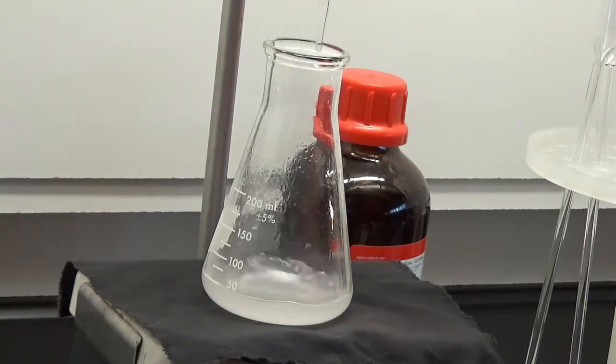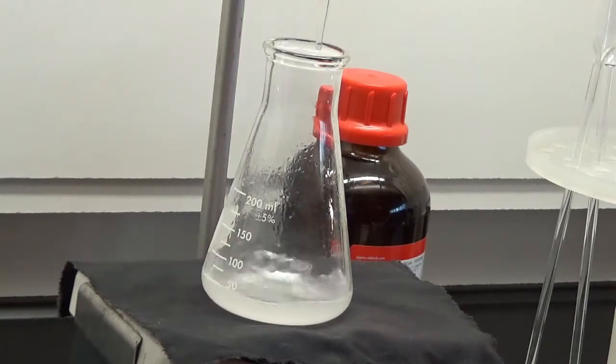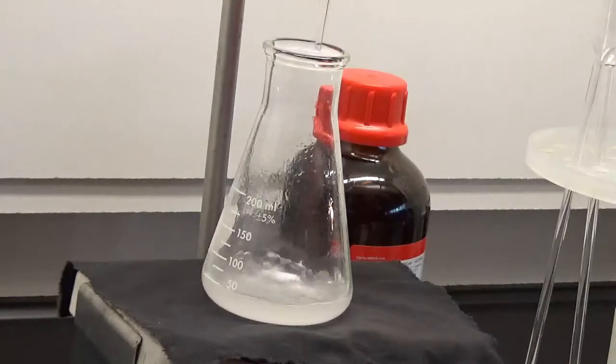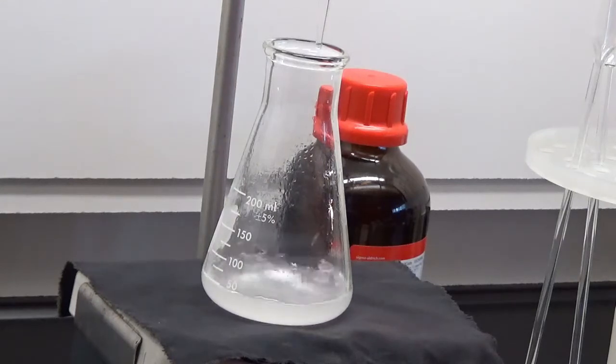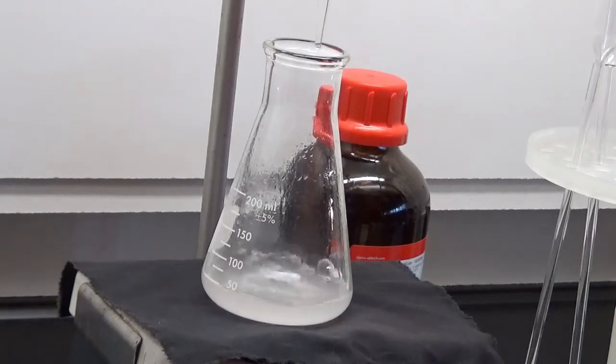That's 12 drops now. That's 10 more drops. Still looks cloudy. Turn the light out. Definitely cloudy. Still looks cloudy. Still cloudy.